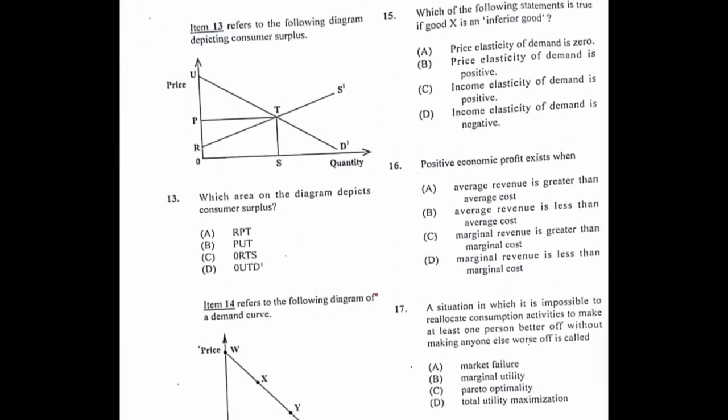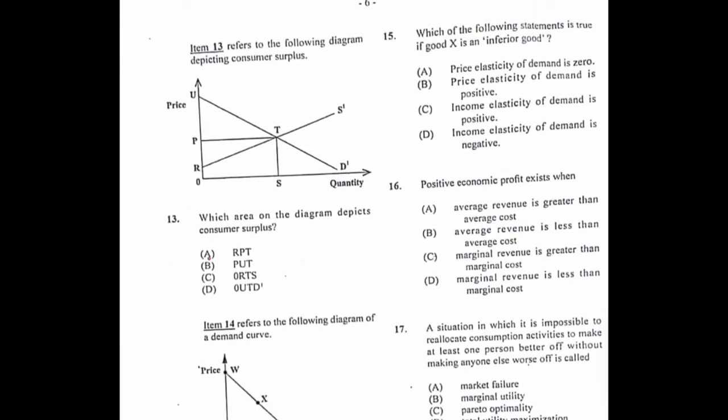Which area on the graph depicts consumer surplus? And that is B, PUT, right? Because as we can see right here, we see our market price, reservation price, and then we have our equilibrium price, our quantity, right there at T. So PUT would represent that consumer surplus, that additional benefit that consumers receive.